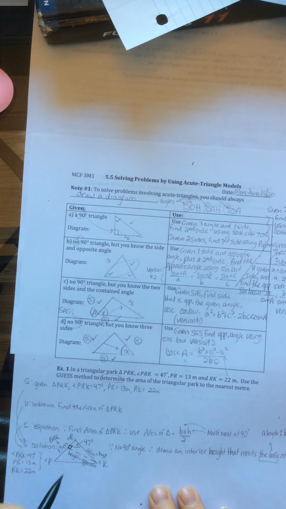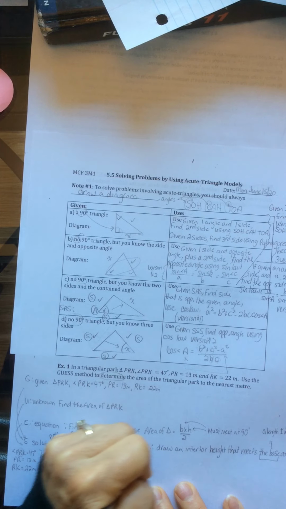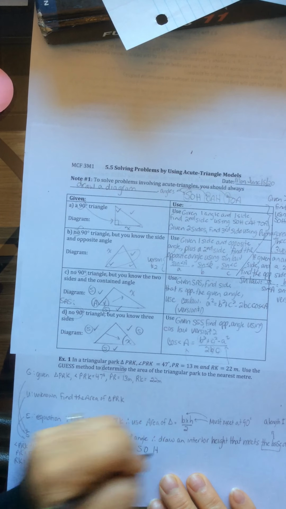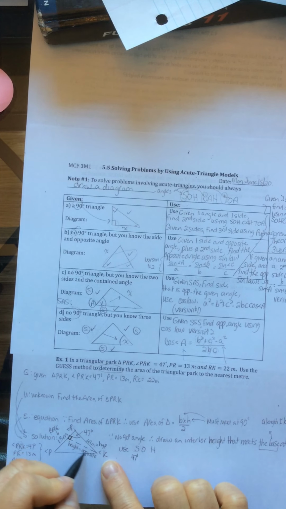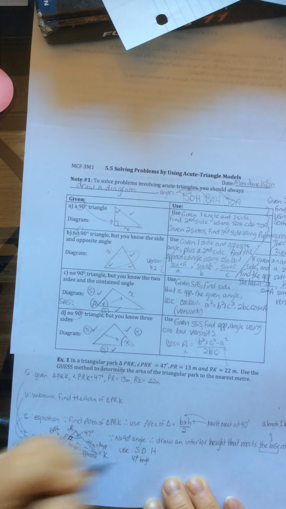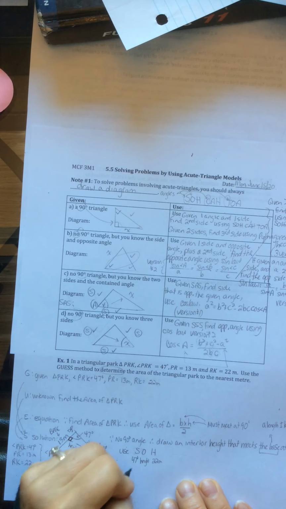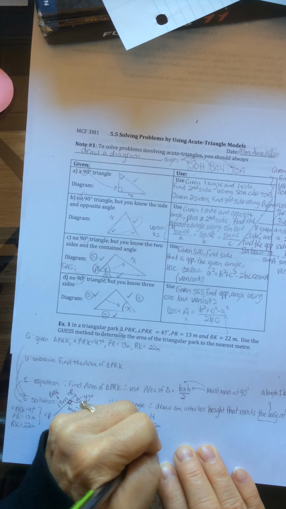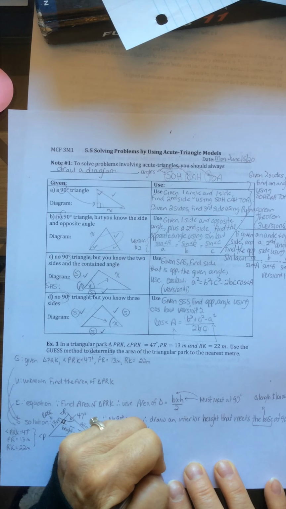Now, how can I solve for the height? Well, the height is going to be found using sine. The sine of the angle 47: what is opposite the 47 degrees? Well, it's the height. What's the hypotenuse? It's 22 meters. So therefore, the sine of 47 is equal to height over 22. The opposite of dividing by 22 is multiplying by 22.